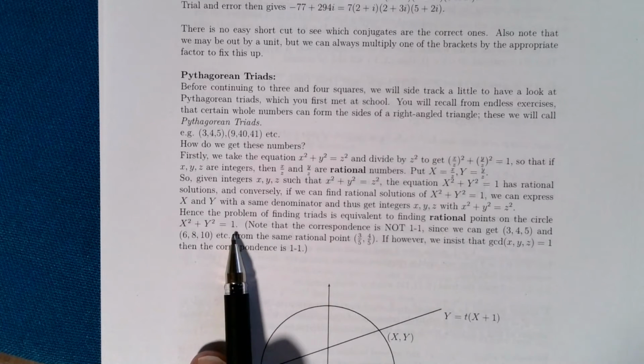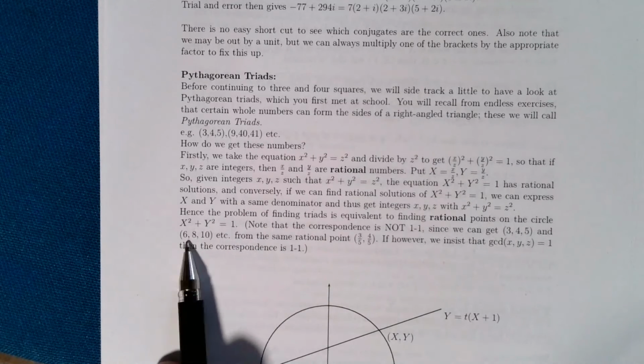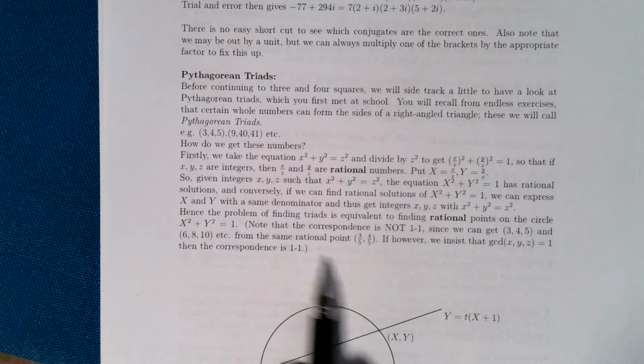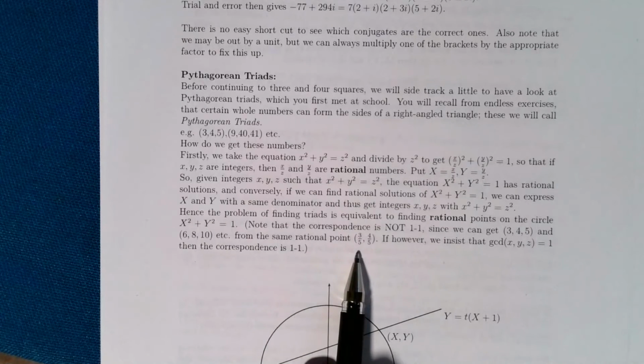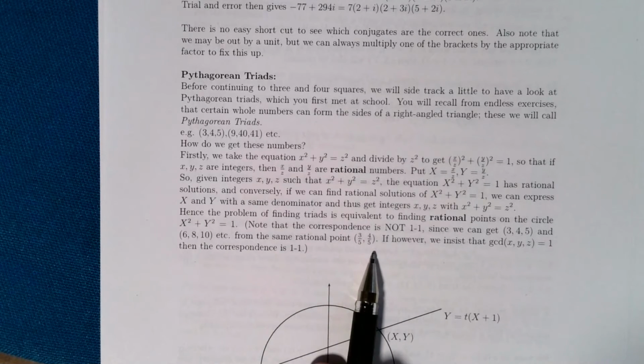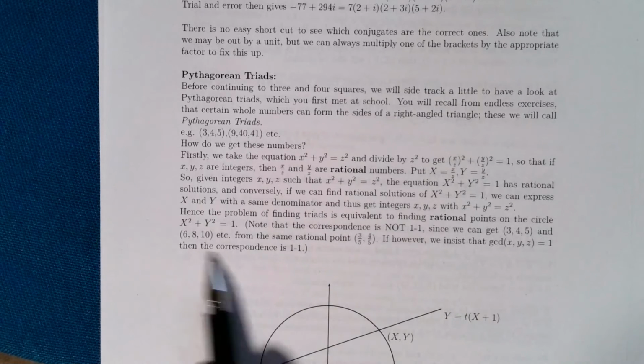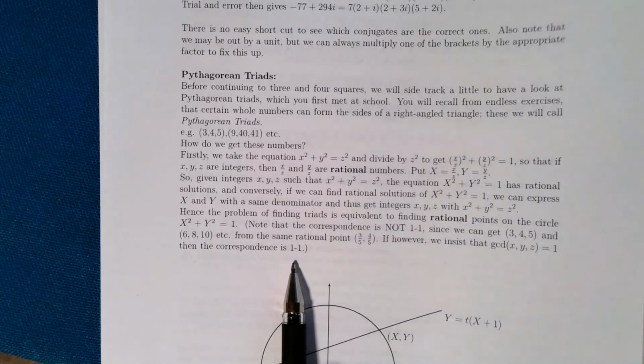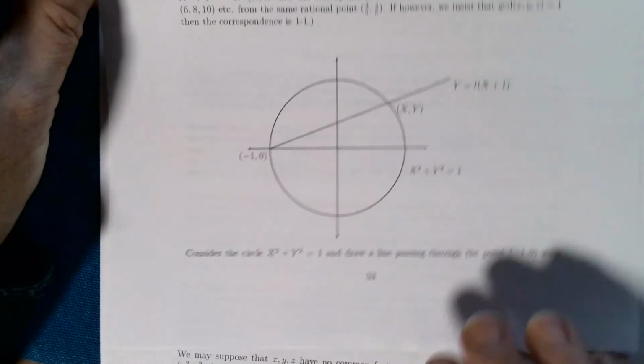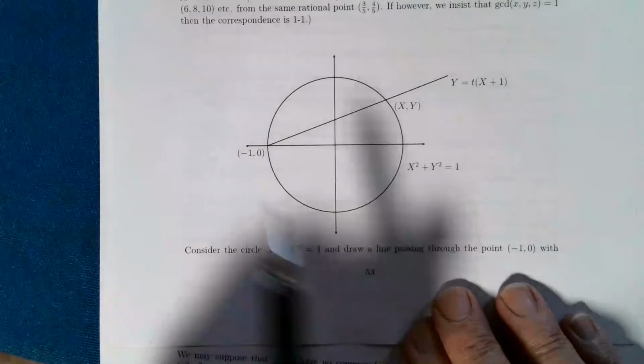The correspondence is not exactly 1 to 1, since we can get 3, 4, 5 and say 6, 8, 10, etc. from the same rational point, 3/5, 4/5. However, if we insist that the GCD of x, y and z to be 1, then the correspondence is indeed 1 to 1. So here's our circle, x squared plus y squared is 1.